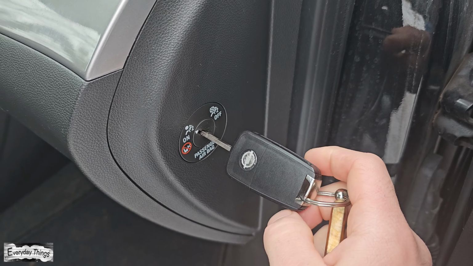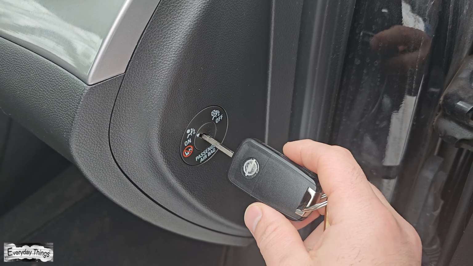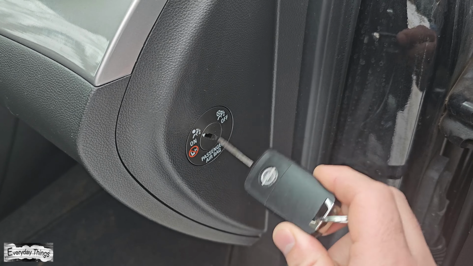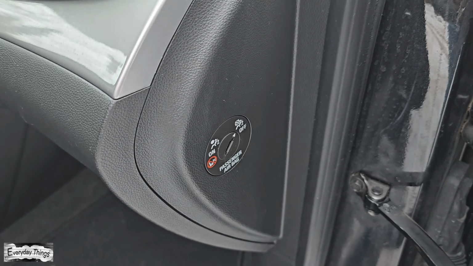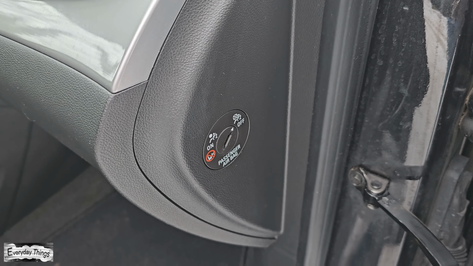Just insert the key into the gap and turn it to the right to turn off the airbag or to the left to turn it on, depending on how you want it to be. And that's it! You successfully turned the passenger airbag in your Opel/Vauxhall on or off.